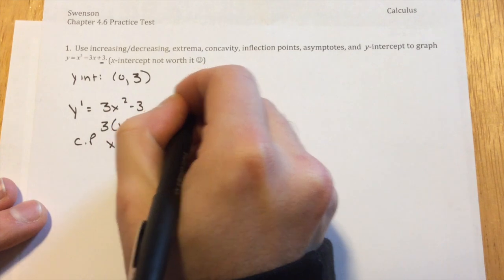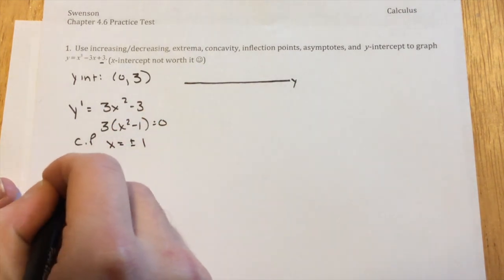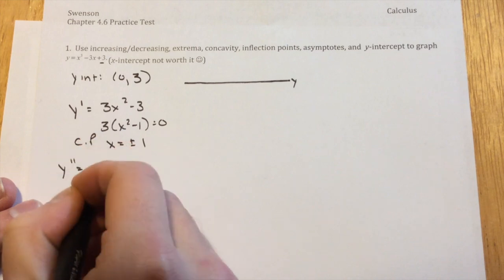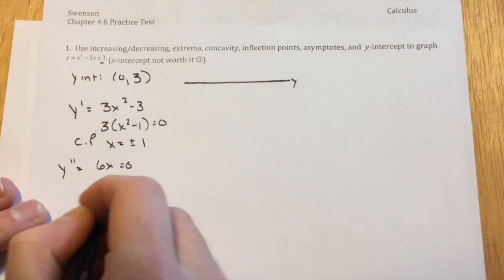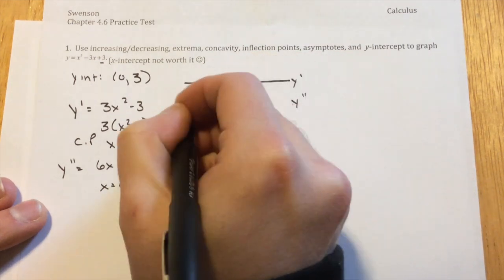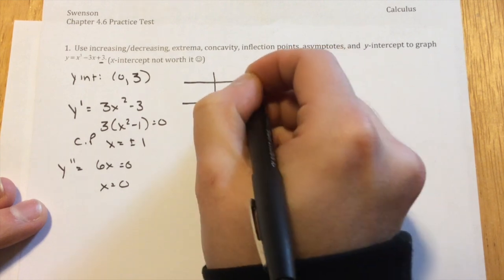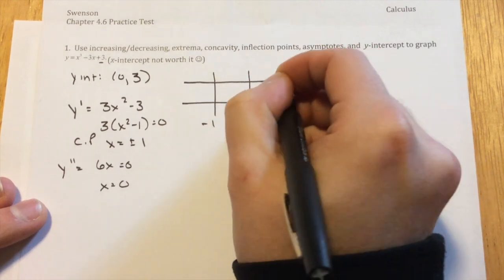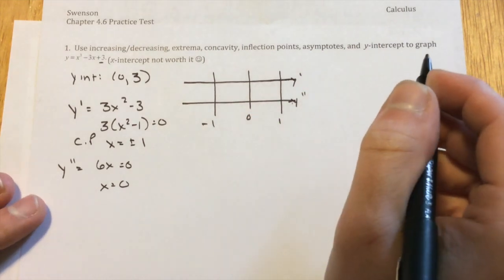So I can start doing my sign chart. Second derivative is 6x. So set that equal to 0. I get x equals 0. So I've got my second derivative sign chart right here. So I'm testing -1, I'm testing 0, and I'm testing 1. Hopefully I left enough room for each one.